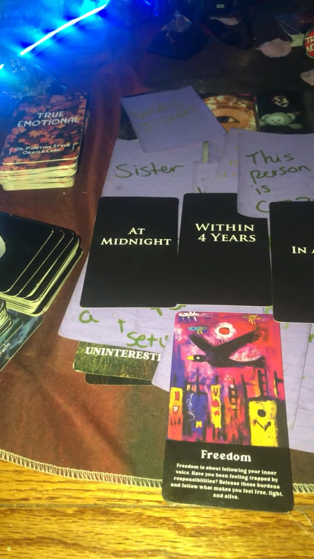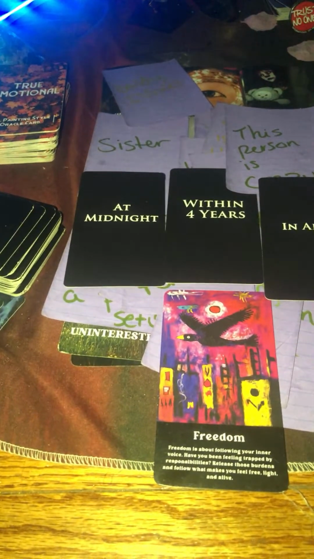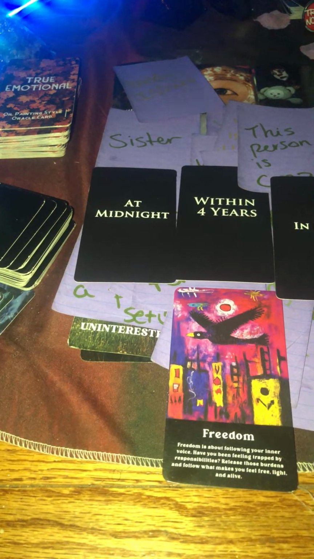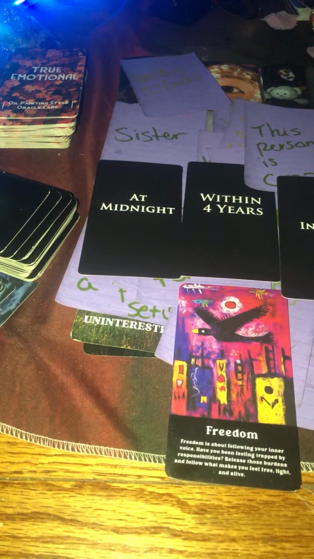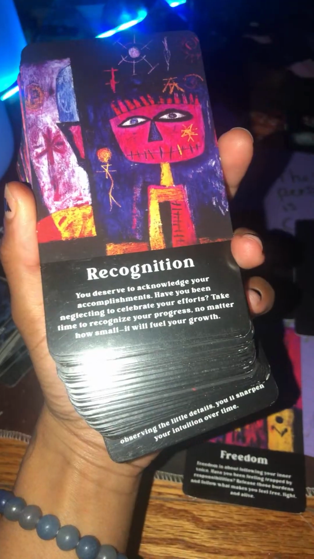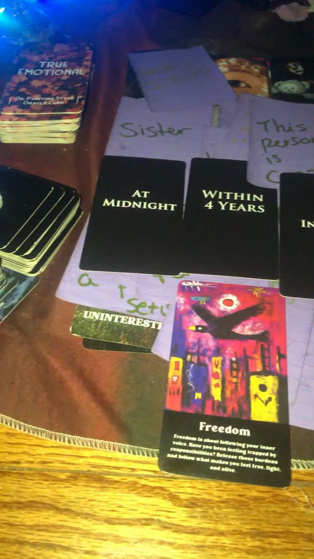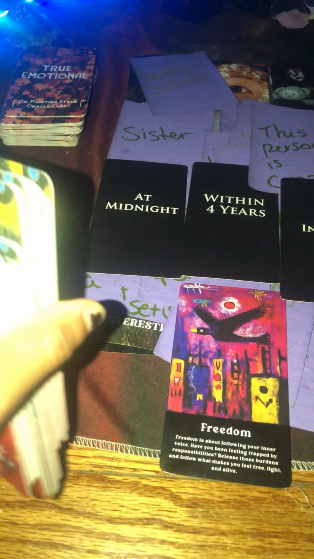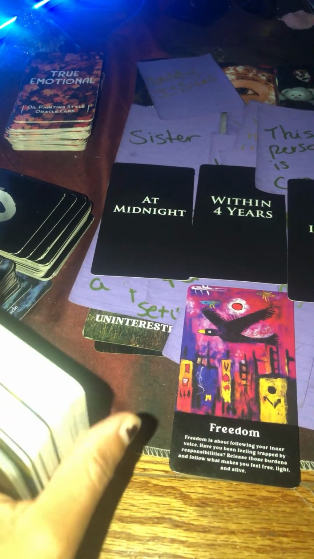Yeah, something about you receiving recognition about something, or acknowledgment about your accomplishments. Yeah, it says observing the little details. You will sharpen your intuition over time. And about observing the details or focusing on the small details or small information. If someone's been recognized for something, someone could be in the public eye, a public figure, someone that is known.